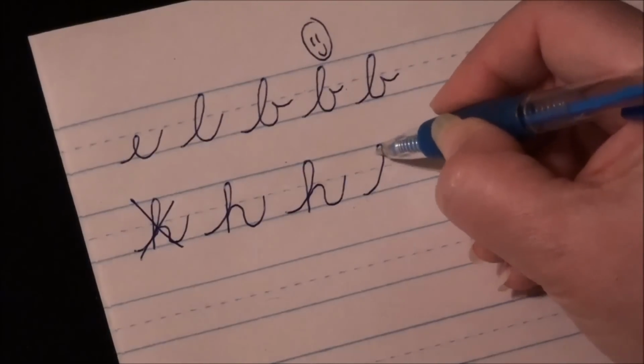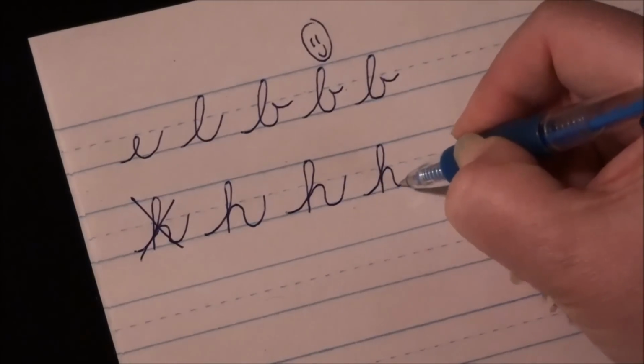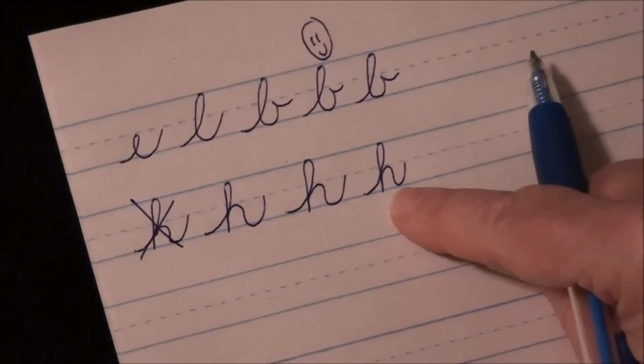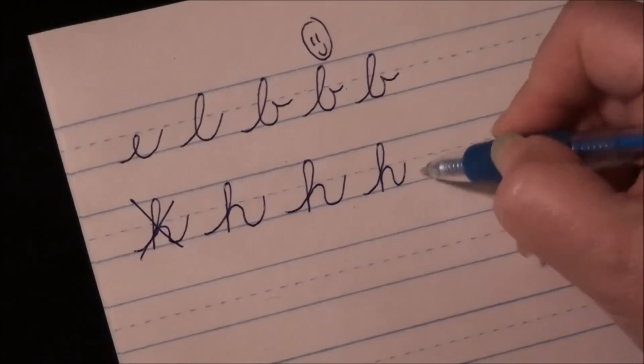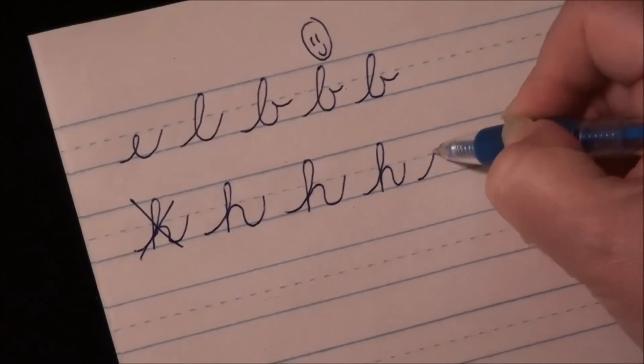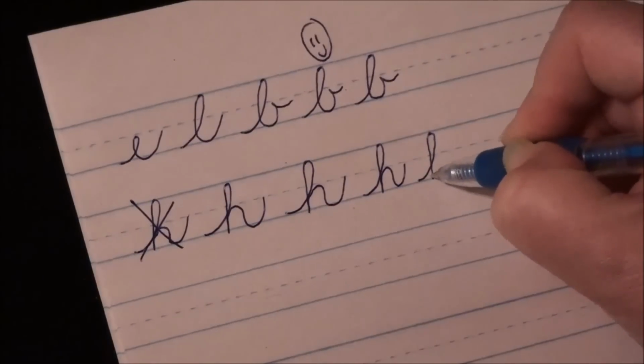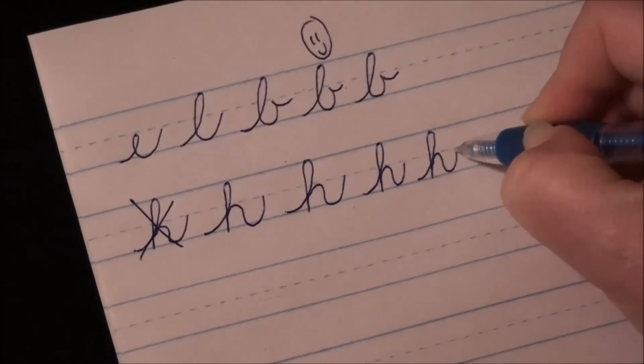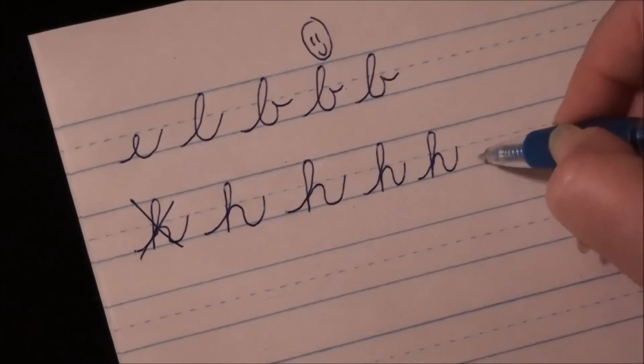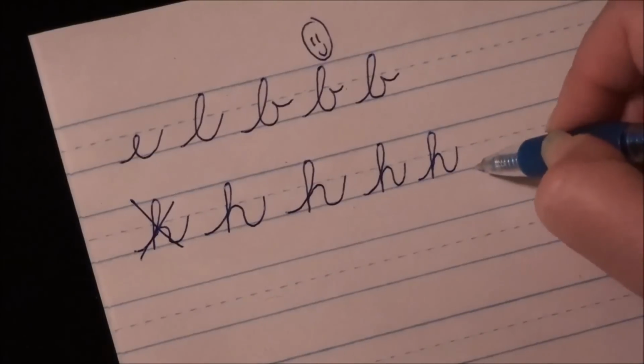And let's do another one. I like lowercase h. Ooh, I like that one. Going to make 5 good ones total. I'm not going to count that first one. That was a dud. That one's pretty good. Not as happy with this one as I am with that one.